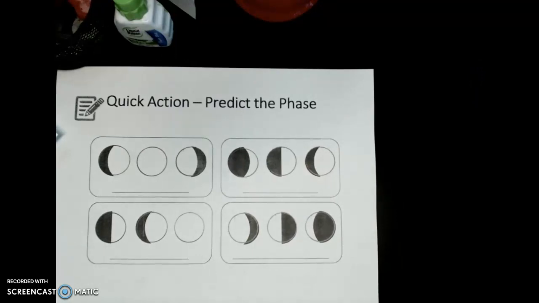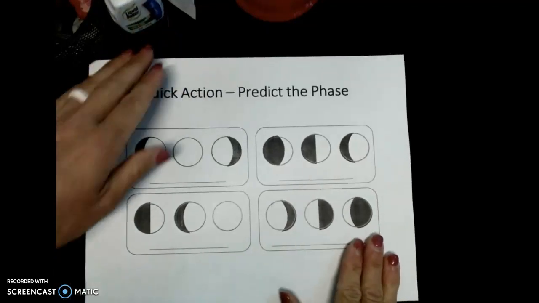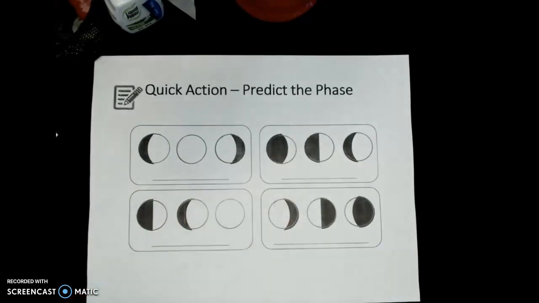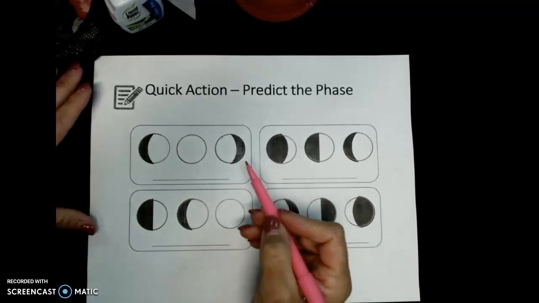So now what I want you to do is place a box around certain moons here, because those are the moon phases that you are going to predict. And it's hard to say which moon phase you're predicting if you don't know which one it's actually referring to.